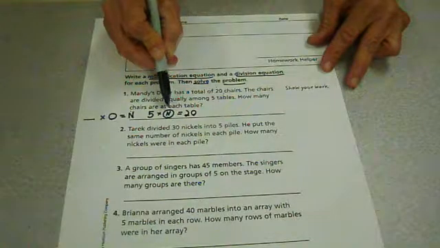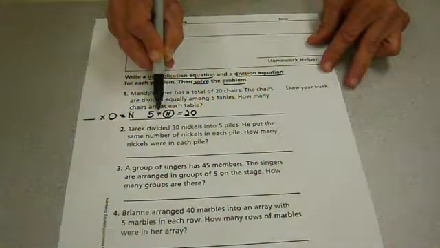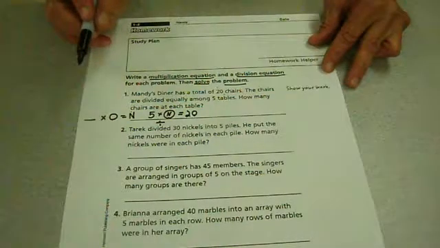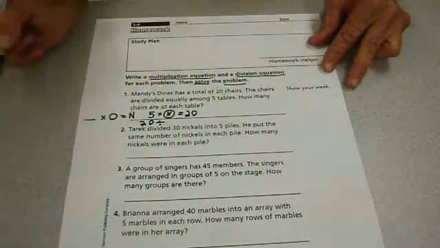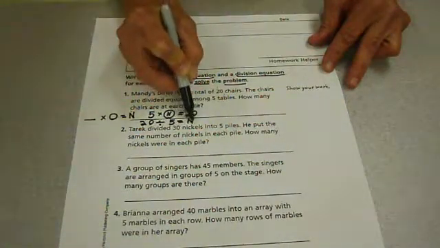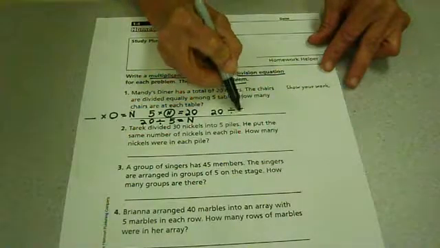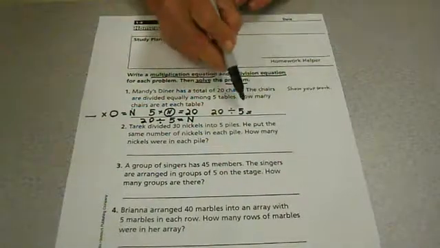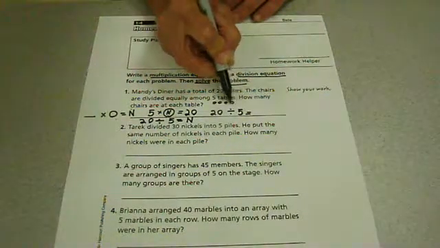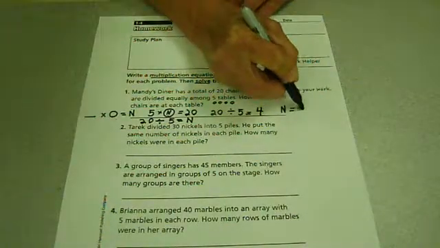Because I have a missing factor, I solve my equation by doing the opposite operation. So if I'm multiplying here, my opposite operation would be divide. In division, like subtraction, the larger number always comes first. And then I know I have 5 tables, and I want to know how many are at each table. So now I can solve it. 20 divided by 5 equals, a strategy is to count by 5s until you get to 20 and keep a tally of it. So 5, 10, 15, 20. I have 4. So then I would write down n equals 4.